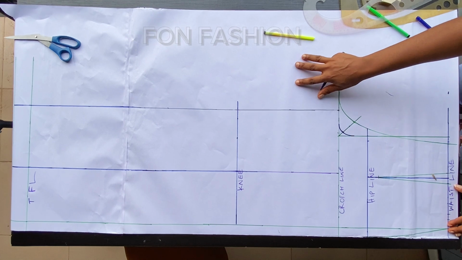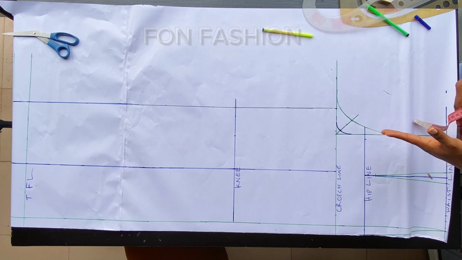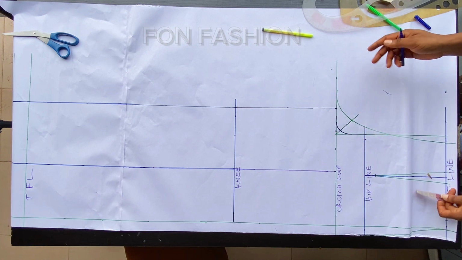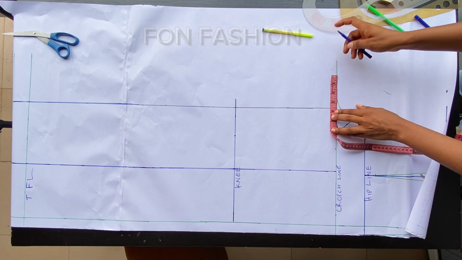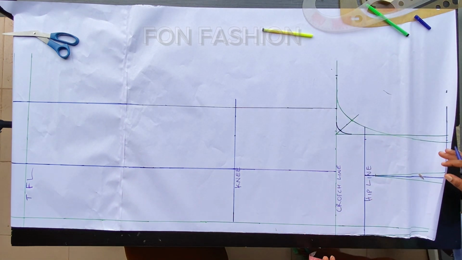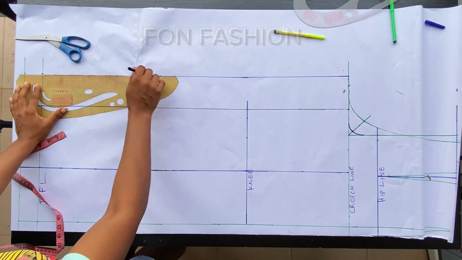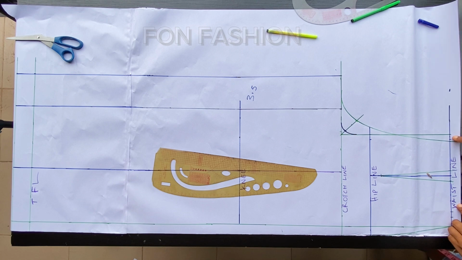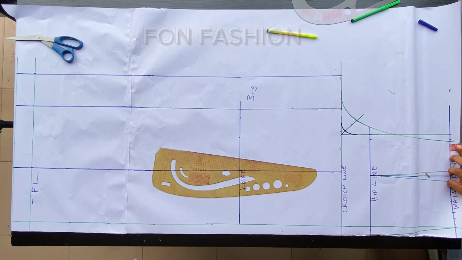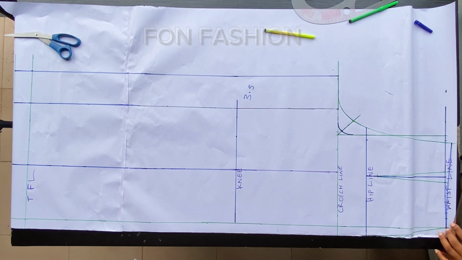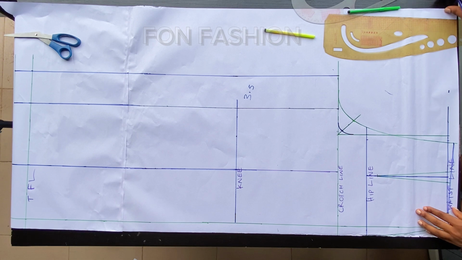So now that we are done, we are going to be adding allowance. If you can notice, we did not add any allowance to this pant, so we are going to be adding allowance to the back pants. So I'm going to be taking 3.5 and I'll take it down. After that, the next thing we are going to do is to come over to this back and add 0.5 at the back so that it will not sag. Connect it to the waistline like so. Okay, so that's it for the palazzo pants.